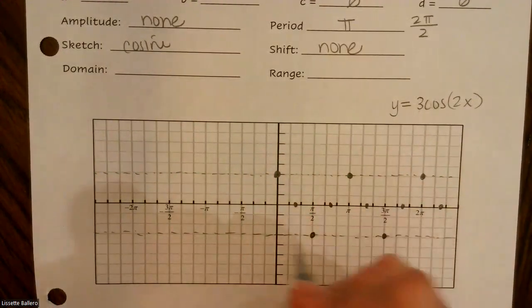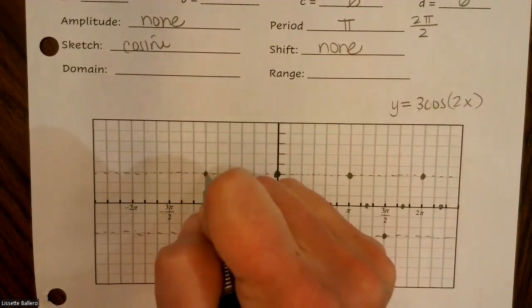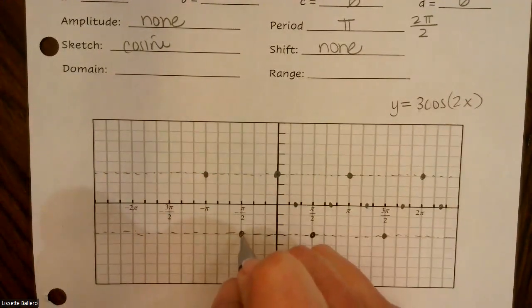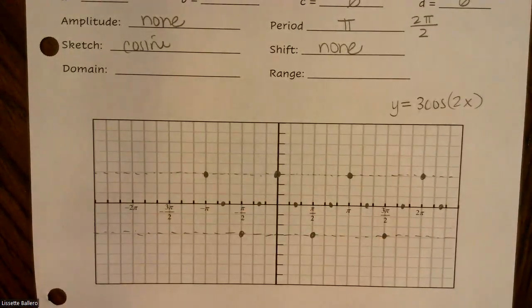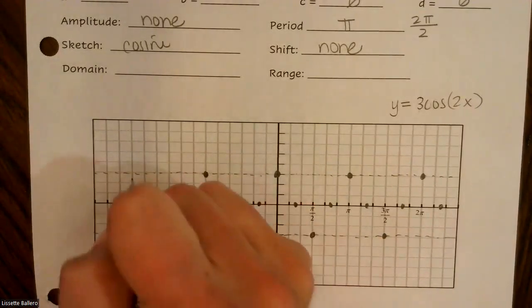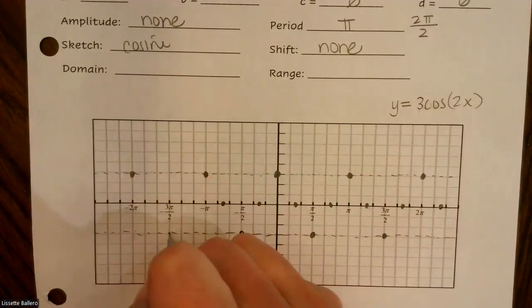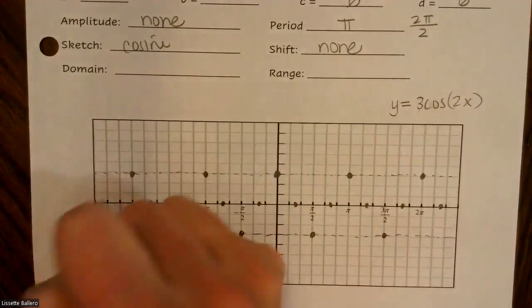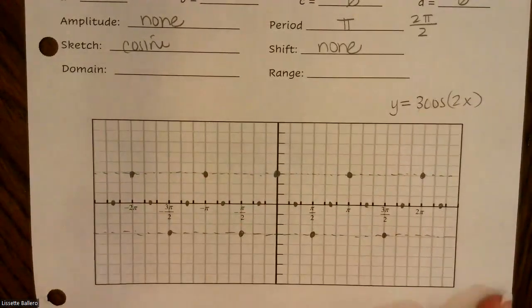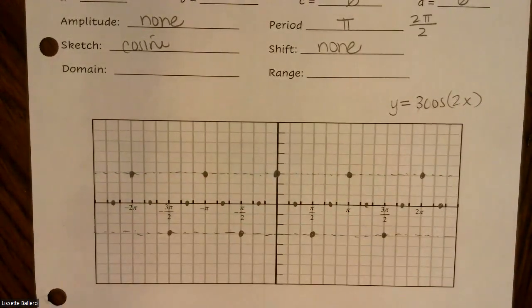I'm going to do the same thing for this other side. 1 pi, I'm back at the top. In the middle, I'm down. And in between those points, I am on the x-axis. Another pi here, down, and in between those two. All right, now I have those points. I'm not going to connect the dots on this one just so that you can see what the actual graph looks like without those values.